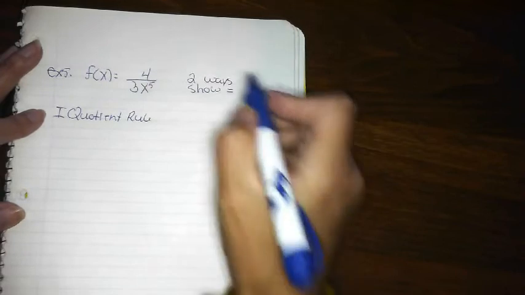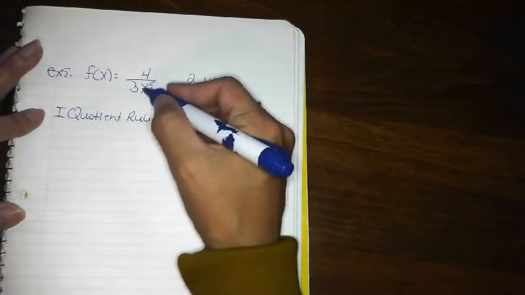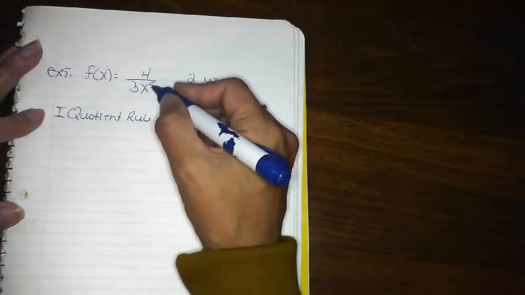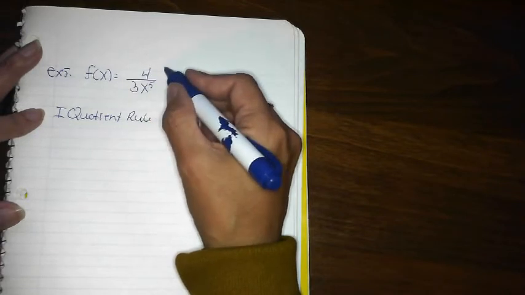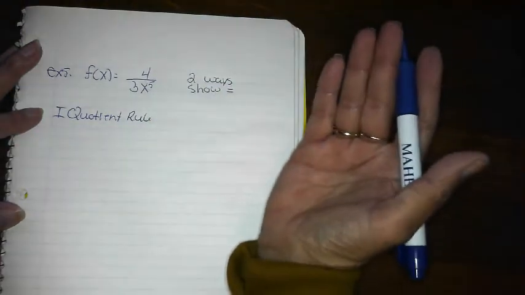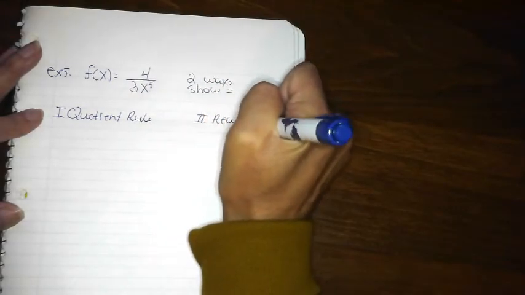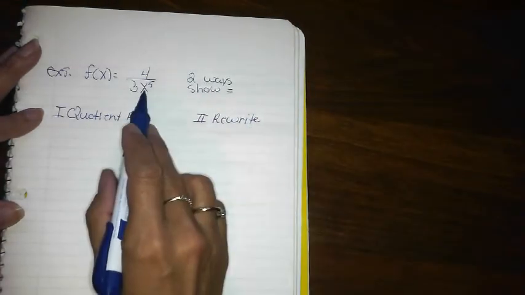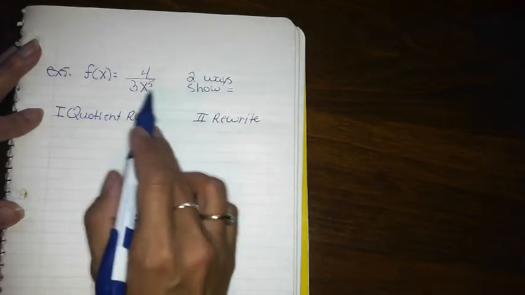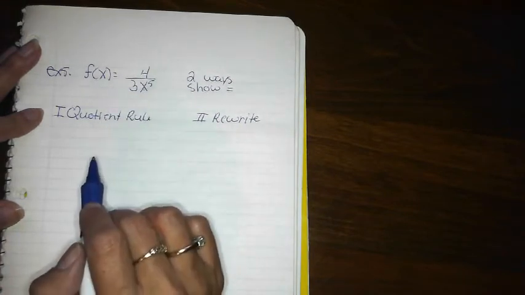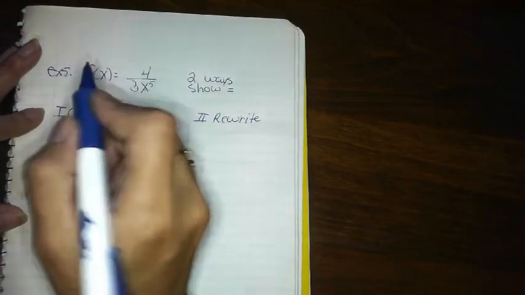The other method, we've done this problem before. We just had to rewrite it. We had to bring the x up out of the denominator and then use one of our other rules. So that's going to be our method 2, is going to be to rewrite. So in the previous chapter, you couldn't leave this down here and do derivative because we didn't have quotient rule. Now you can leave it here and do the quotient rule. So we'll do both ways and show that they come out the same.